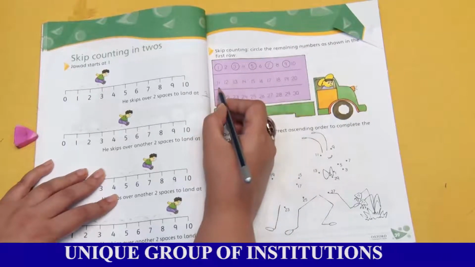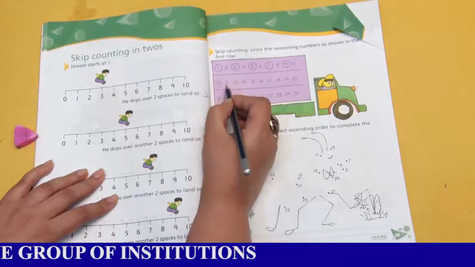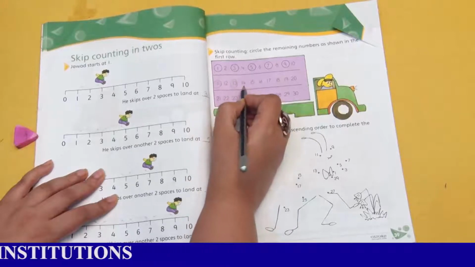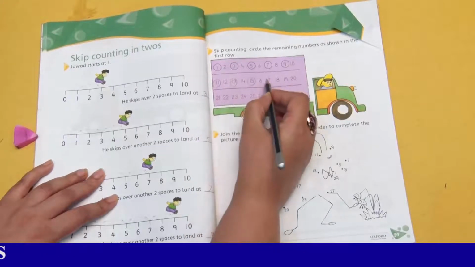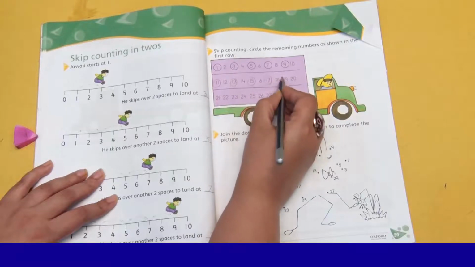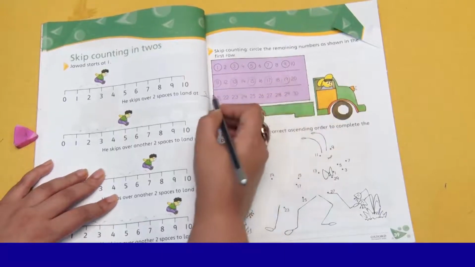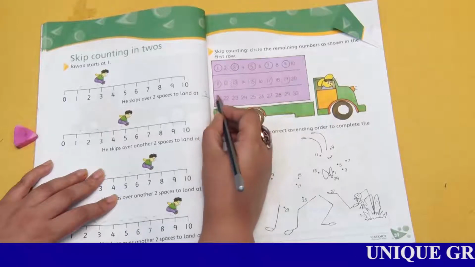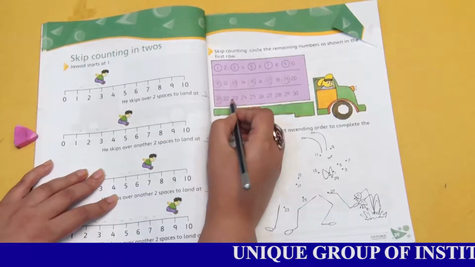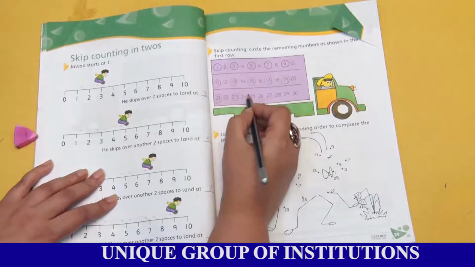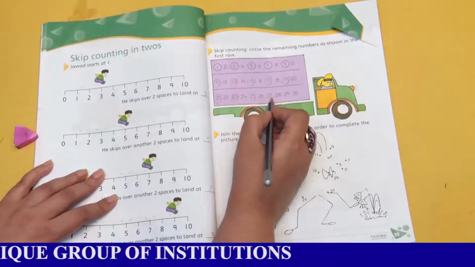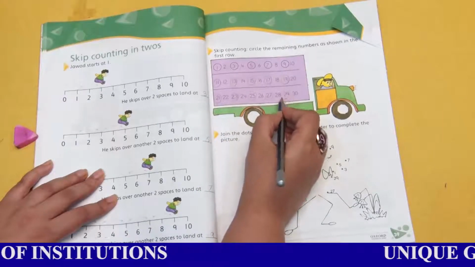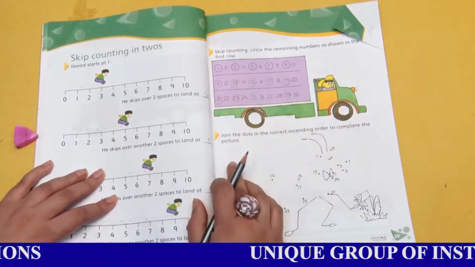Now I am starting from the second row: circle it, skip, circle, skip, circle, skip, circle, skip, circle, skip. Now moving towards the third row: circle, skip, circle, skip, circle, skip, circle, skip, circle, skip. Well, this is the end of this question.